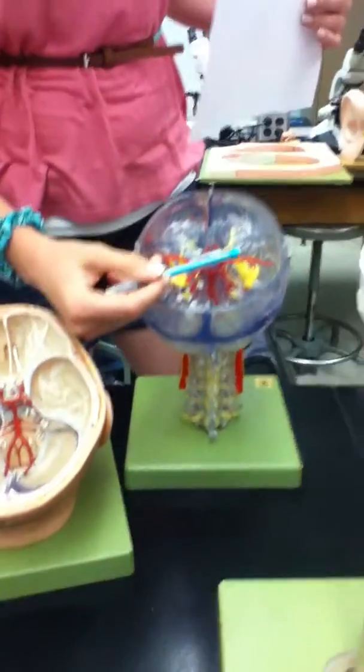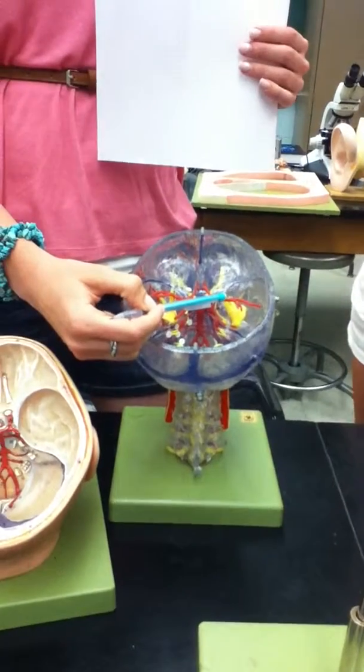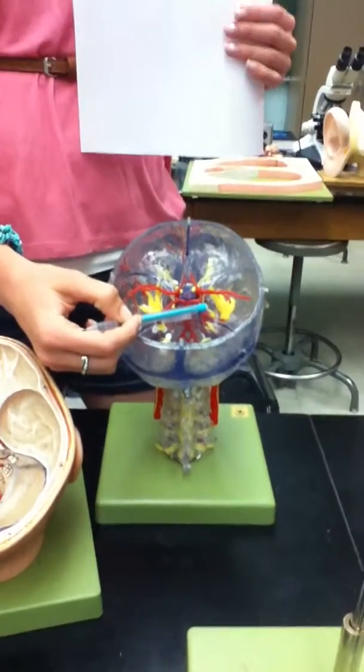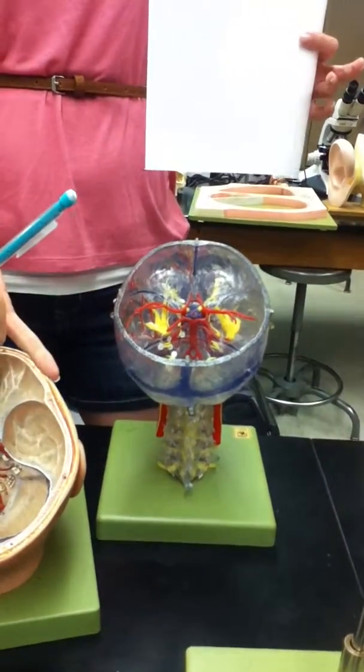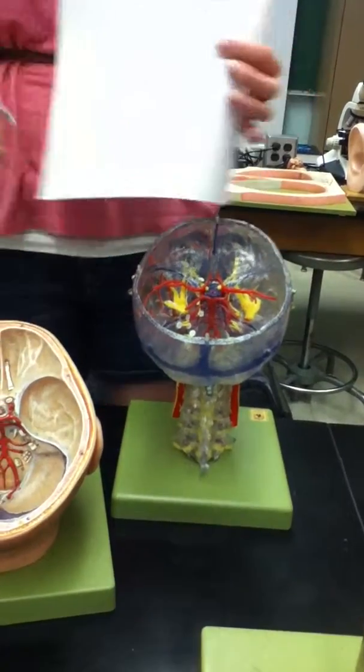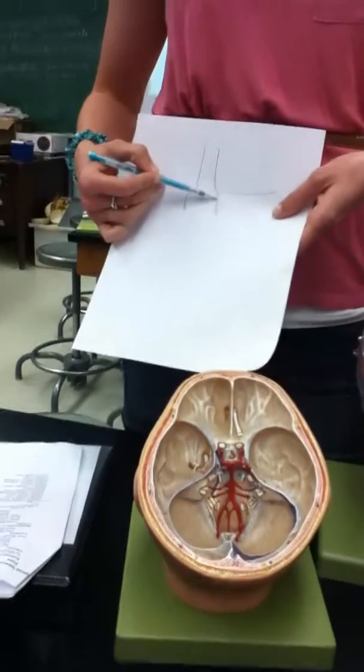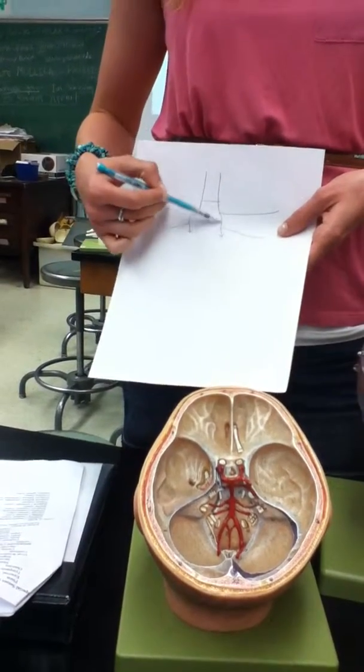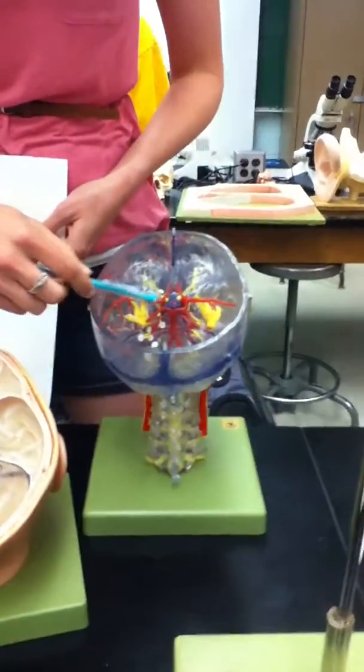Then you have another blood vessel connecting the middle cerebral to the posterior cerebral. So it's another communicating branch, and it's in the back. So it's called posterior communicating. That's going to be this guy right here, connecting those 2. And that is right here, just on either side.